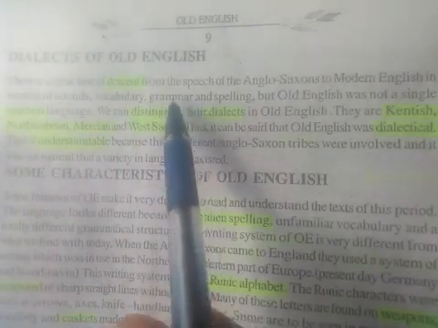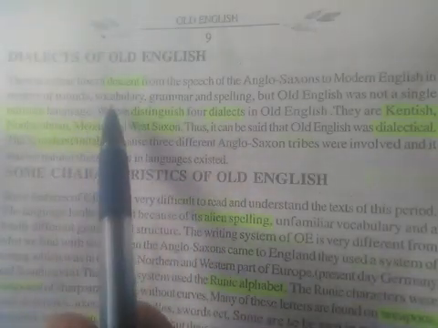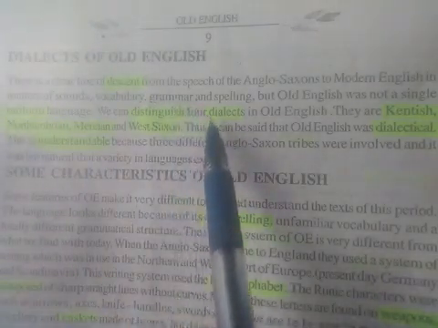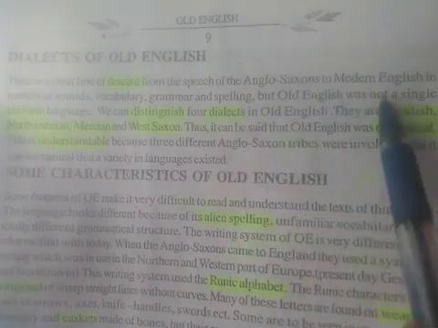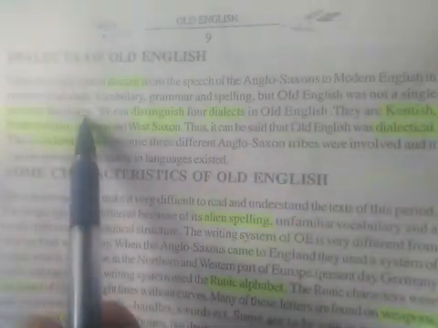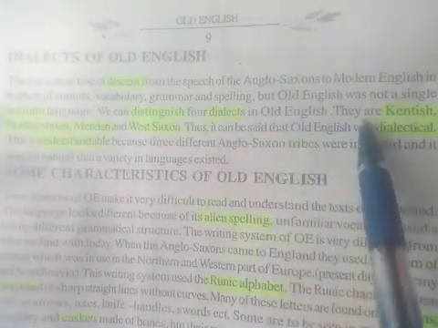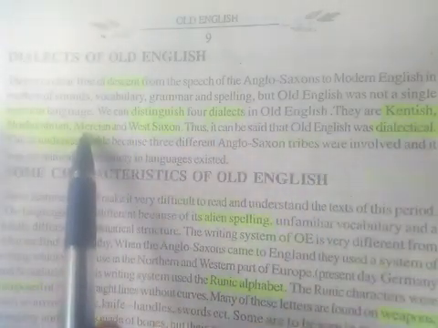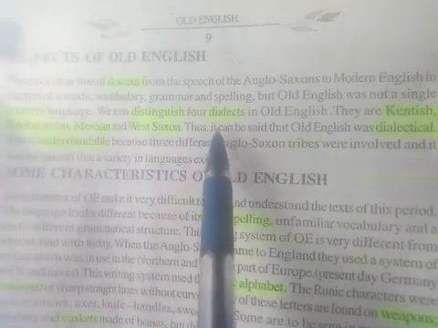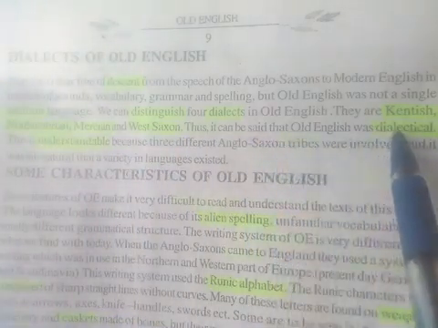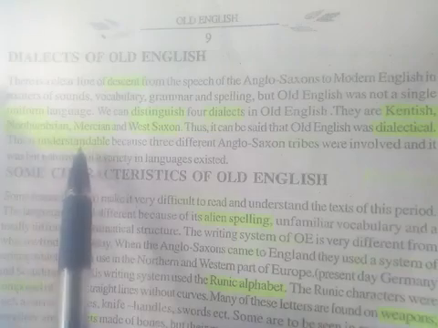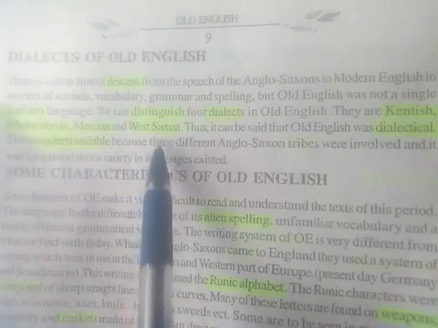Dialects of Old English. There is a clear line of descent from the speech of the Anglo-Saxons to modern English in matters of sounds, vocabulary, grammar, and spelling. But Old English was not a single uniform language. We can distinguish 4 dialects in Old English. They are Kentish, Northumbrian, Mercian, and West Saxon.